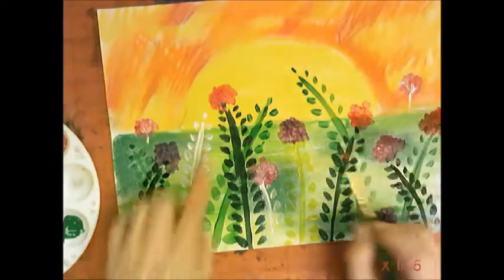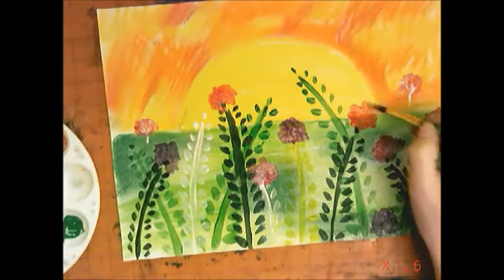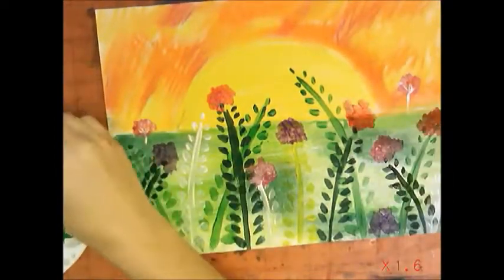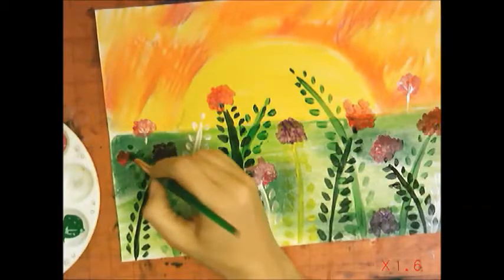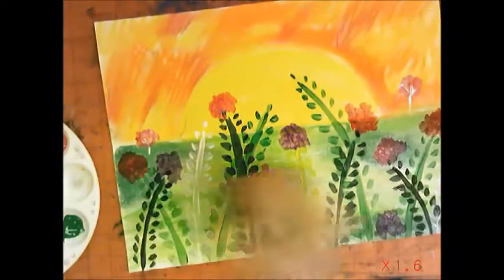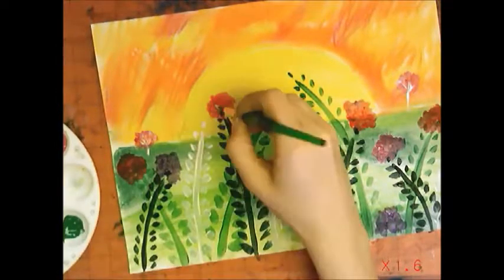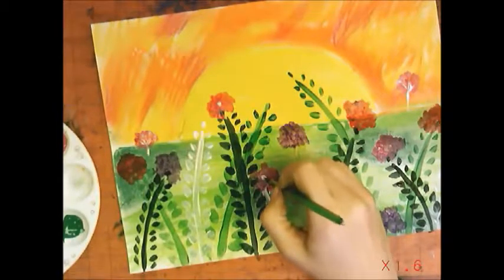Notice how all my flowers I'm kind of putting at the tops of each one of the leaves. And I've changed colors a few times here. So I've done purple flowers, pink flowers, and red flowers. Alright, and then the last step is you want to pick a color. It could be white or black. And you want to give your flowers just kind of little dots in the center.